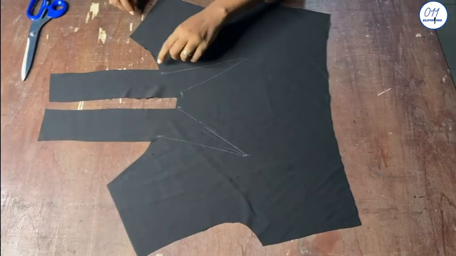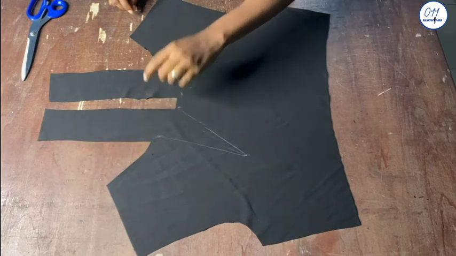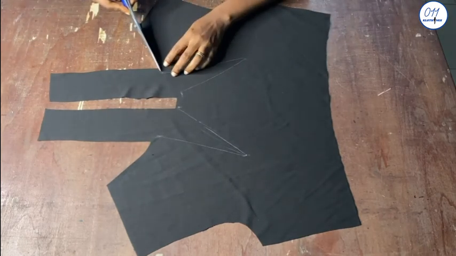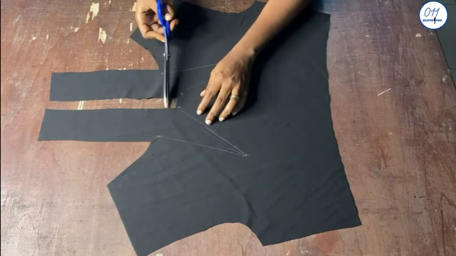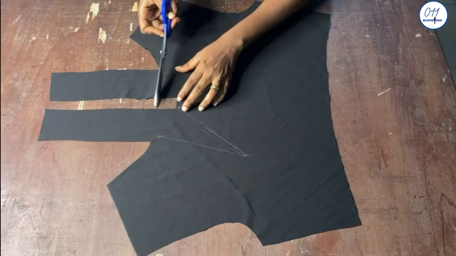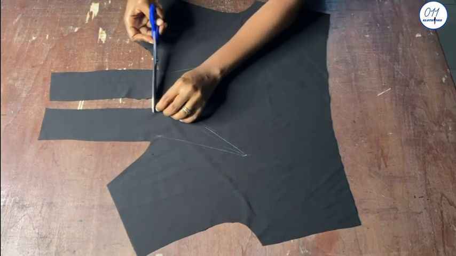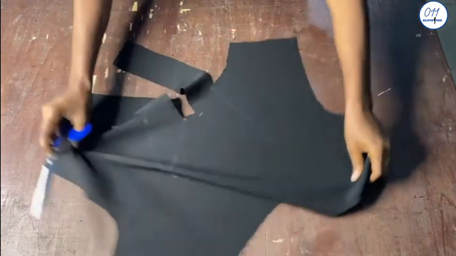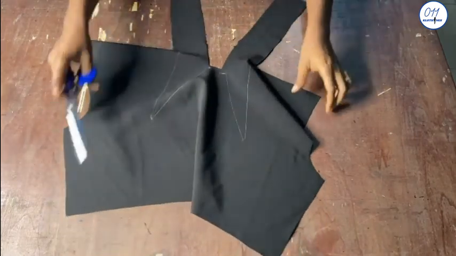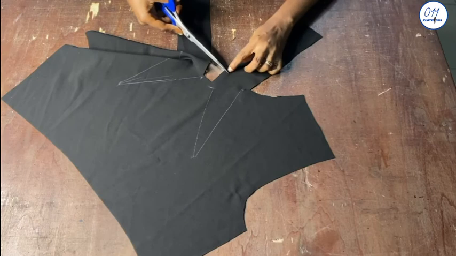First, I will notch or cut into the corners of the tie straps at this point. Make sure that the notches on both sides of the strap fall on a straight line. Notching the straps will make it easier to stitch them together. The notching should be done at about 1.5 centimeters.